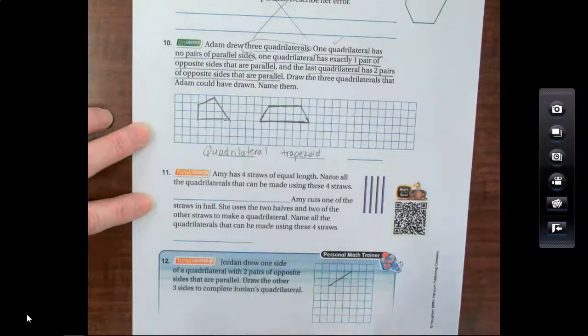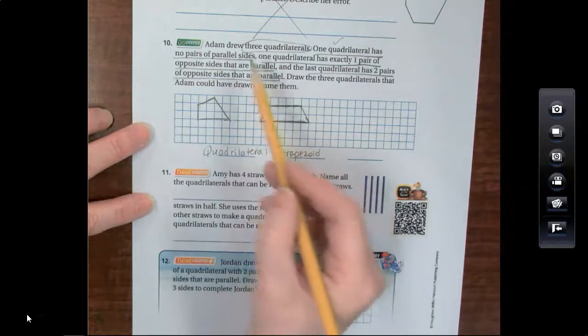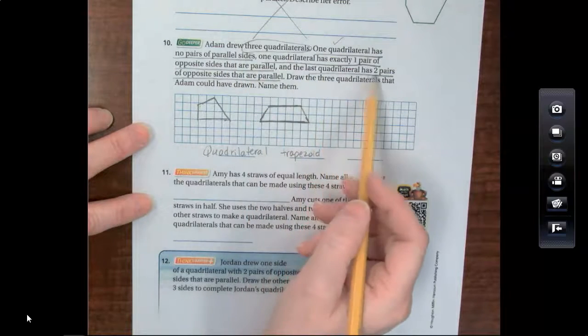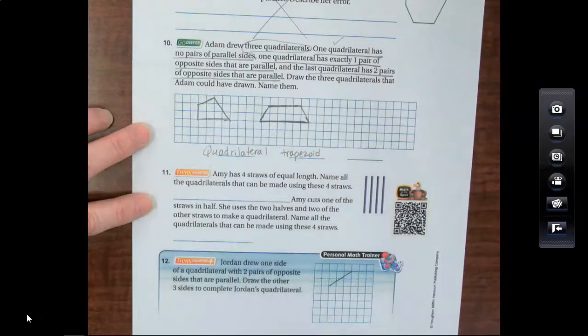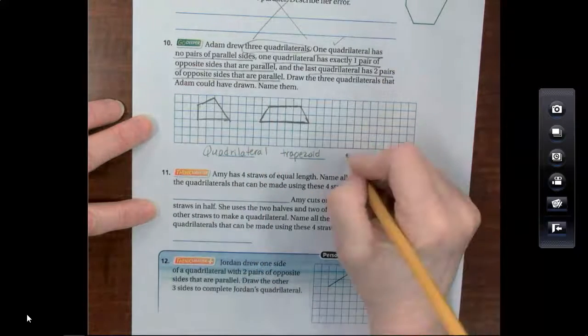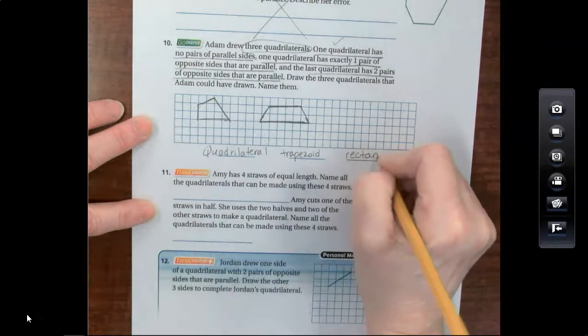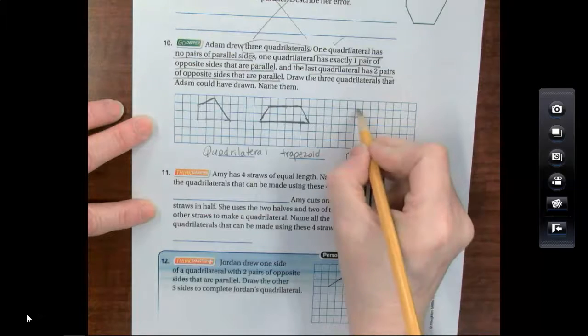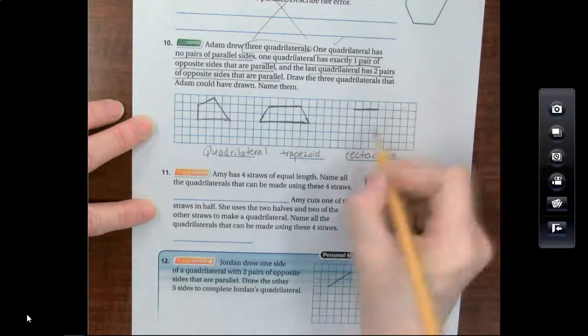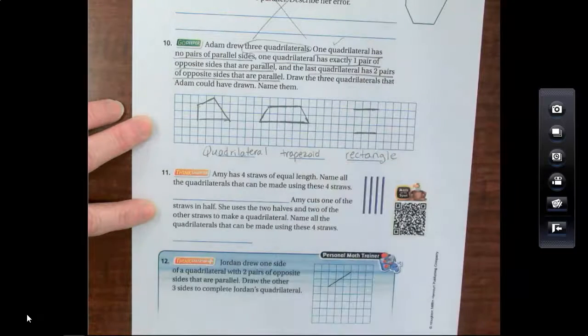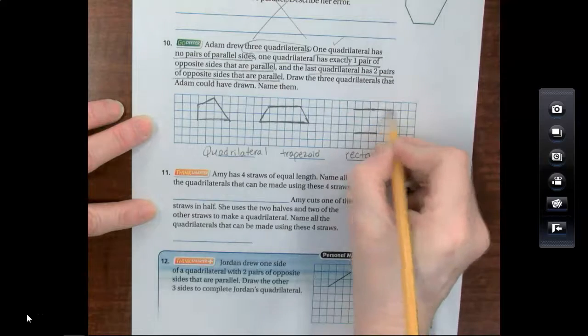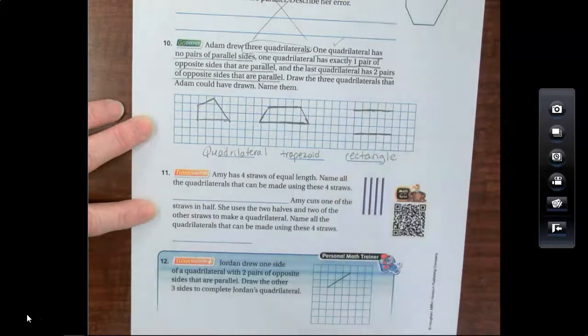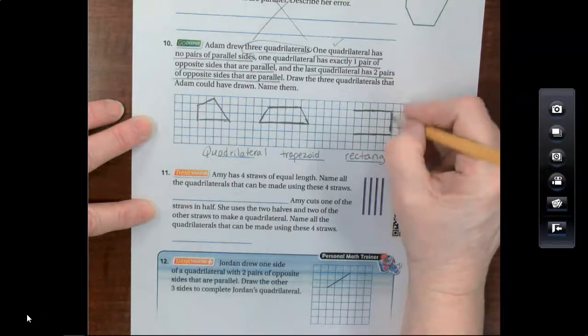So that's the trapezoid. And then it says Adam drew 3, so the last one he drew was 2 pairs of opposite sides that are parallel. Well, that always makes me think of a rectangle, because you have this side here and this side here. They are parallel. I'm going to make this one a little longer. Okay, those 2 sides are parallel, and this side and this side.